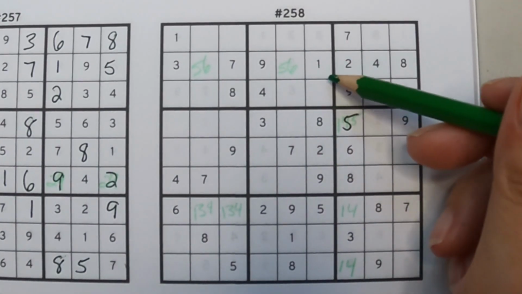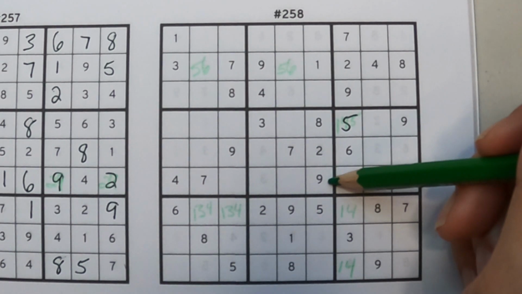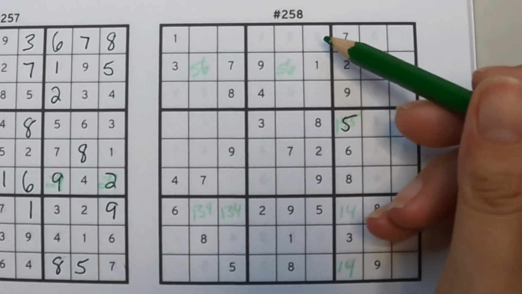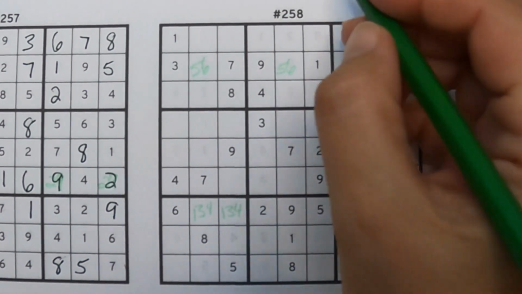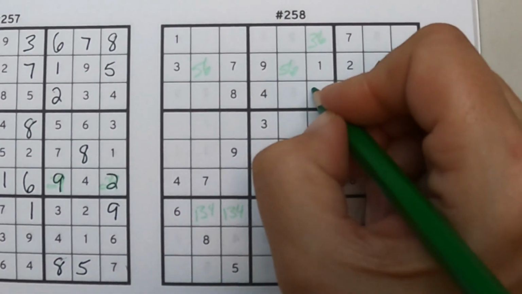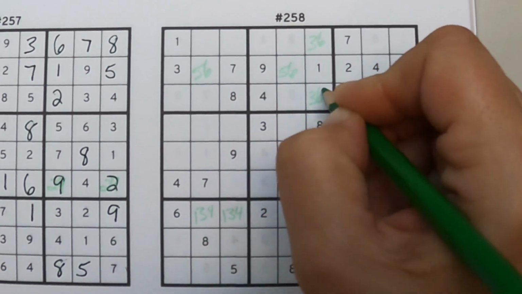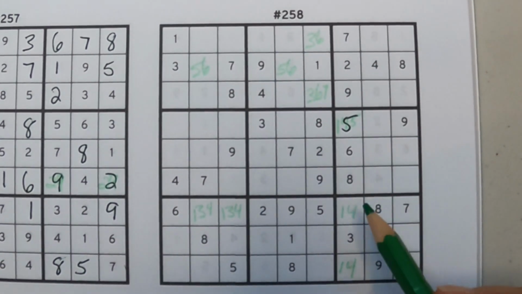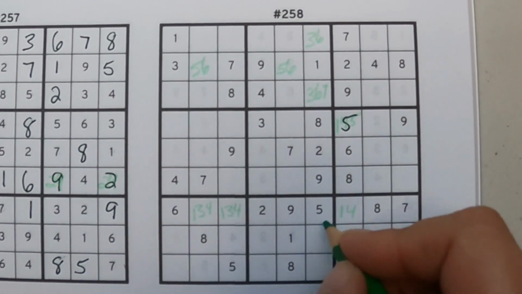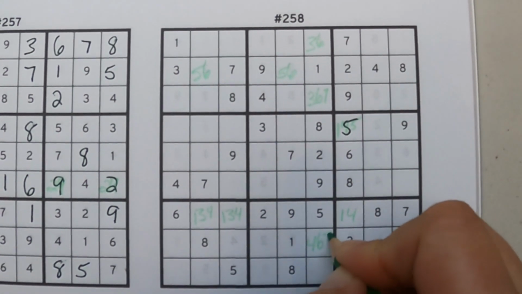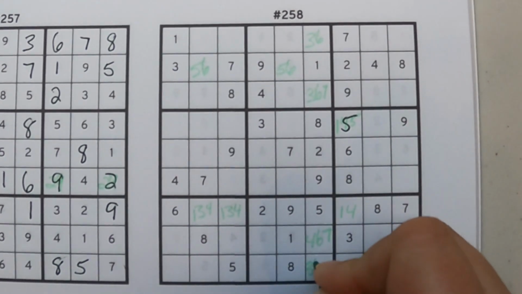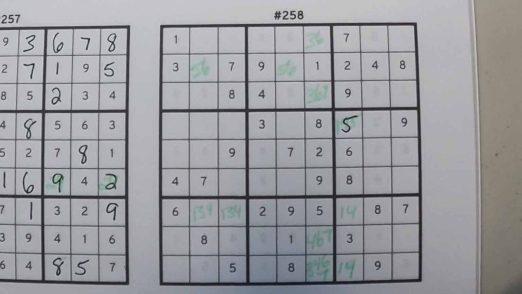For this column, we're missing 3, 4, 6, and 7. We've got the 4 covering this box, a 7 here. So 3, 6, and again that 4. So 3, 6, 7. We've got a 3 here. So 4, 6, 7. And no help here. 3, 4, 6, 7.